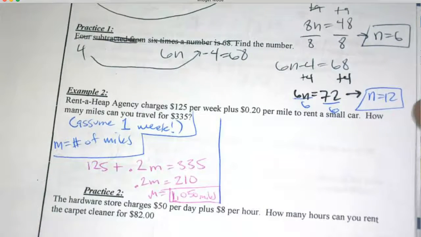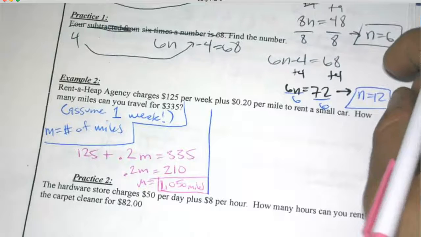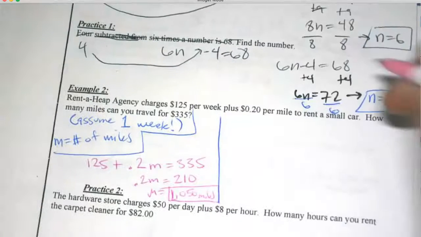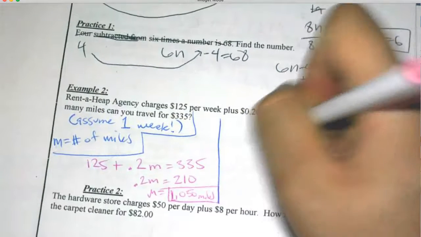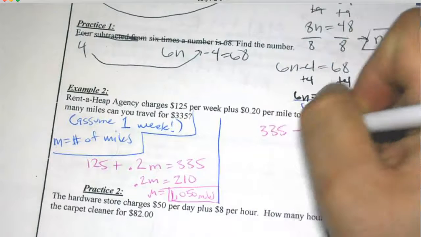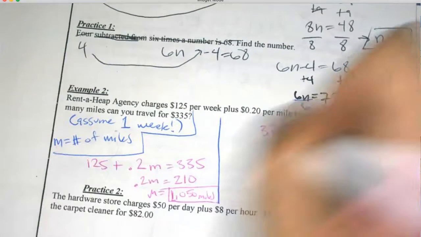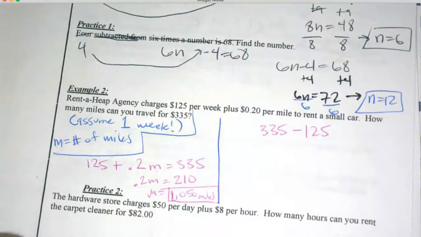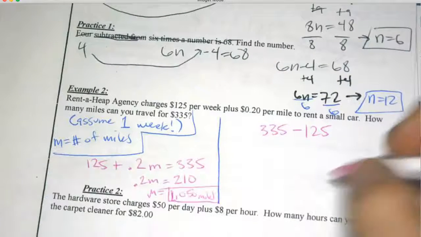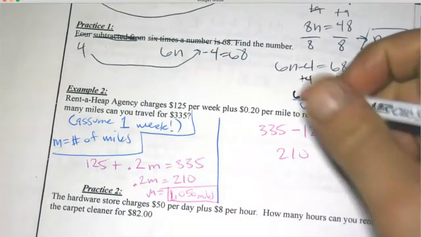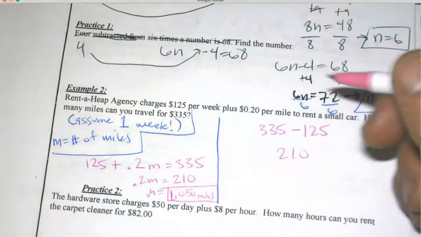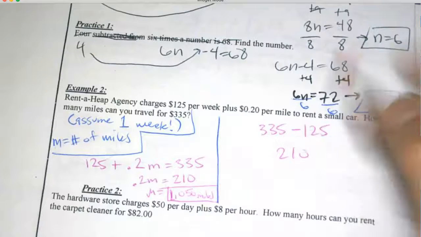You guys could backwards map this and just reason it out without using algebra. You could just be like, well, I have $335. I'm going to have to spend $125 just for the week, so $335 minus $125, just the same way that I just did it. Over here I set up the algebra first, but my first step is still this.